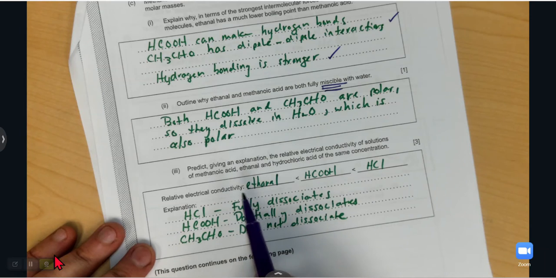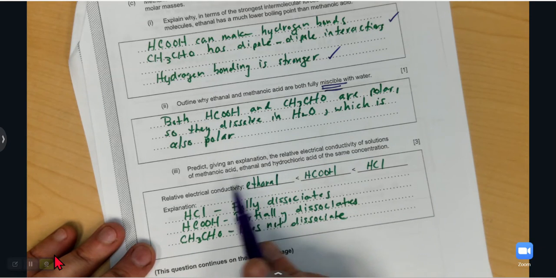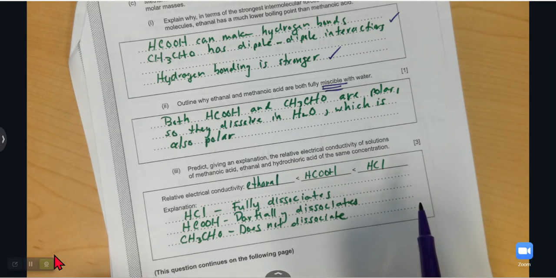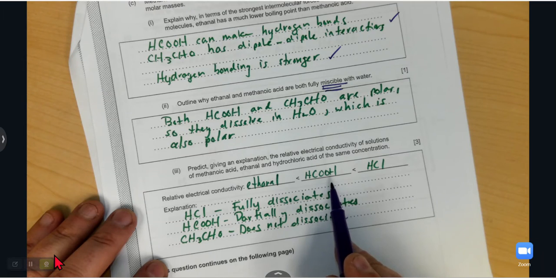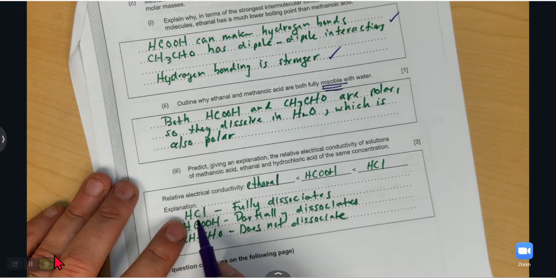All right, so III says predict, given the explanation, the relative electrical conductivity of the solutions of methanoic acid, ethanol, and hydrochloric acid. Well, remember, the more ions in solution, the greater the conductivity. So that means HCl will have the highest, then the methanoic acid, and then finally ethanol. Why is HCl the highest?